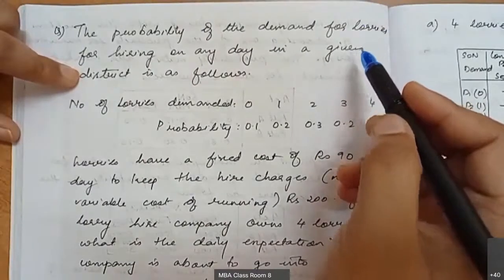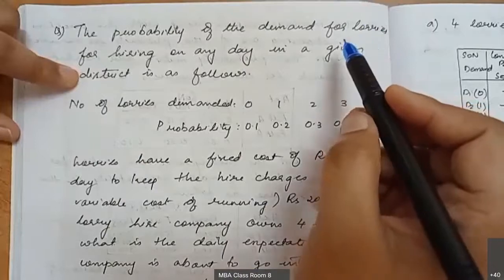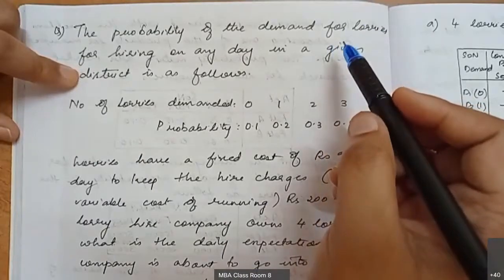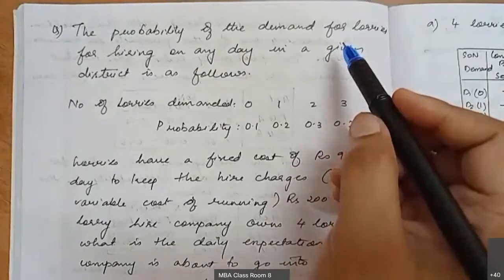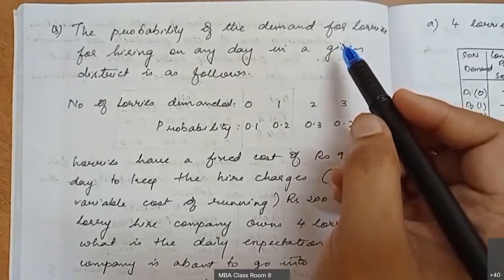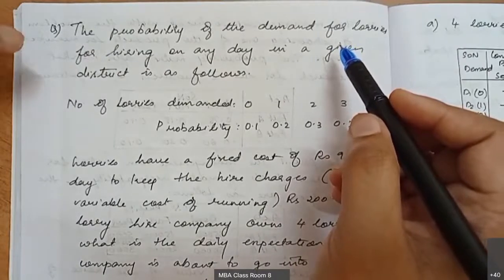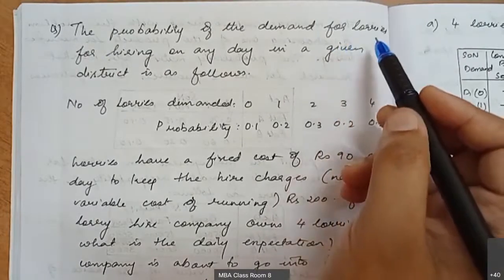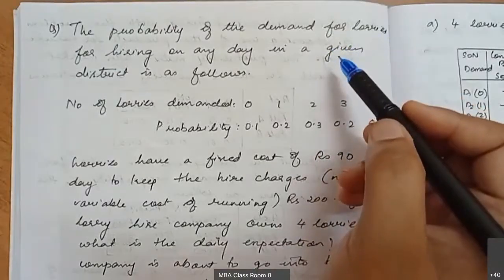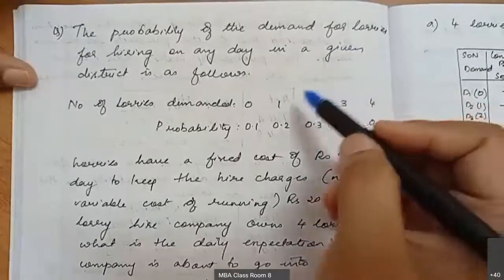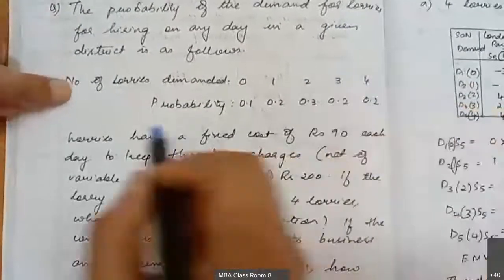So when initially we used to tell, in the newspaper case or in the cherries case that we saw in yesterday's class, the question was how many newspapers or how many cherries we have to stock. But over here there is no question like that. Already the company has lorries, and we are just going to give it for hire. So clear? So we'll see the question over here.